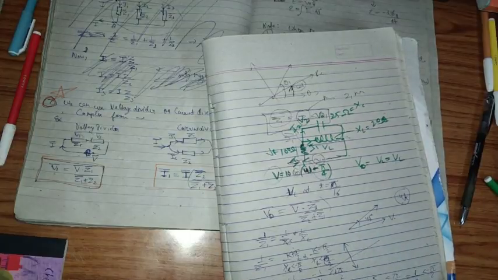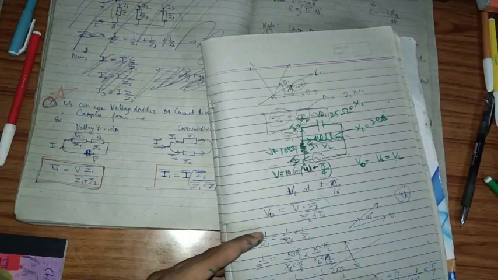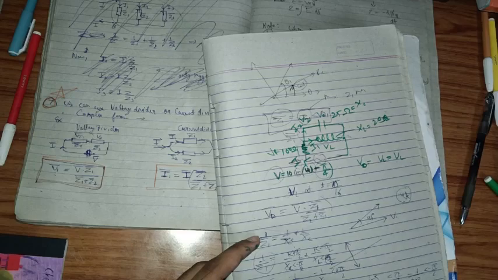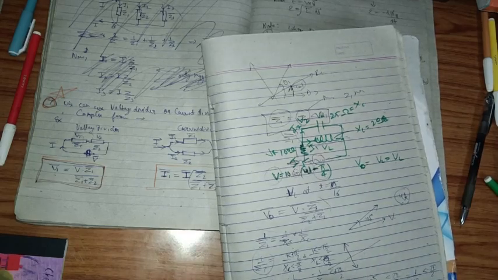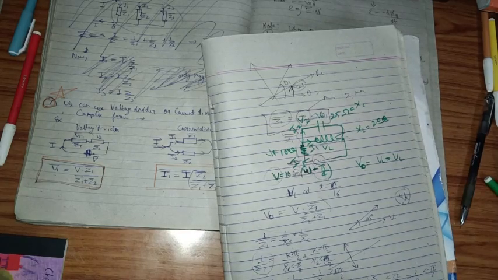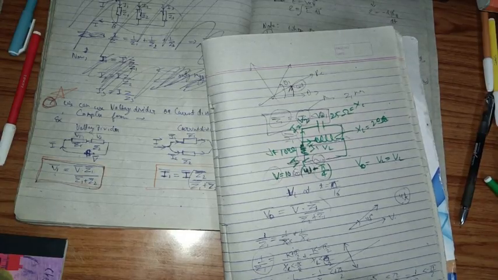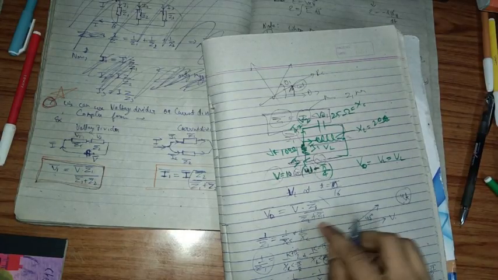I know that z2 makes 0 angle and z1 makes 90-degree angle, and both are of 100 magnitude. So then net would be equal to root 200 and that would be at 45-degree angle.